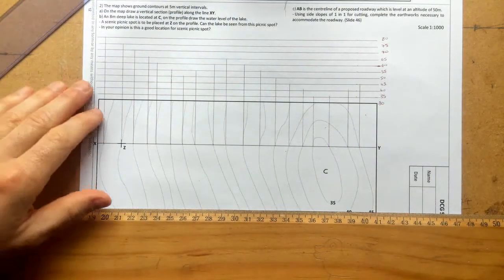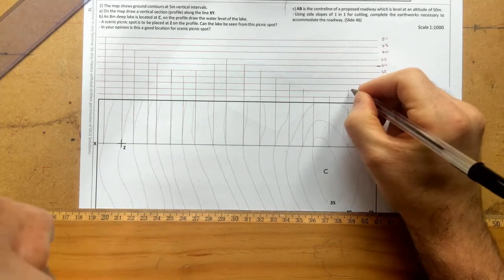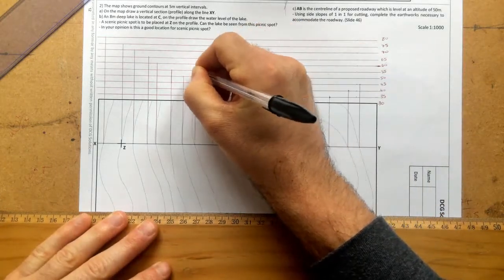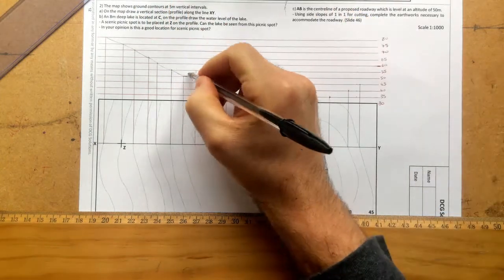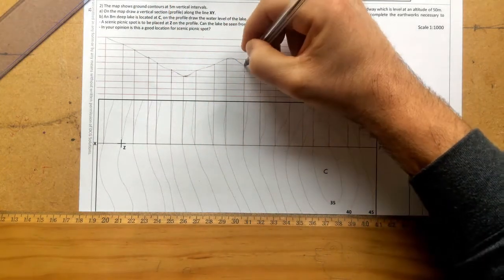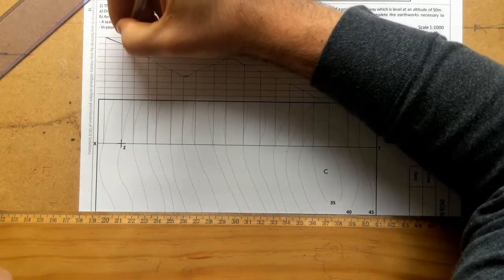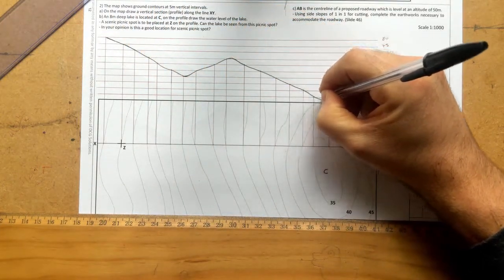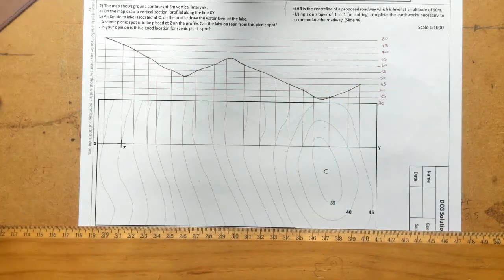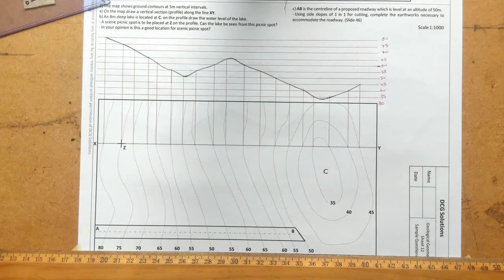Okay, so you can kind of see the profile of it there. So I'm quickly going to sketch that in, so I'll speed up the video. Okay, so there you have it. That is the vertical section profile, slicing through the mountain along the line XY. So that's part A done.